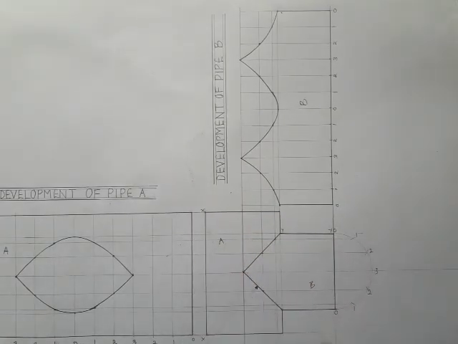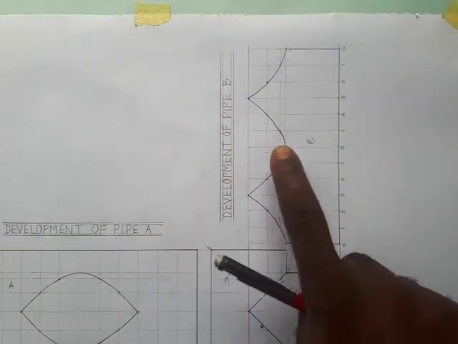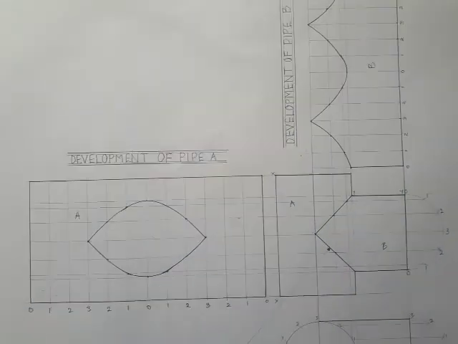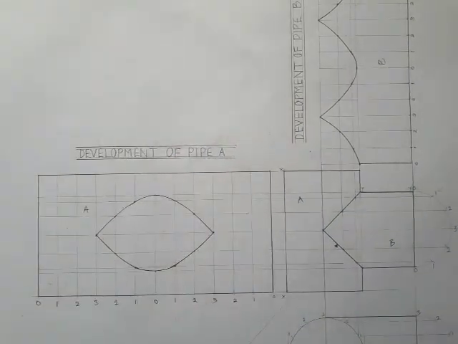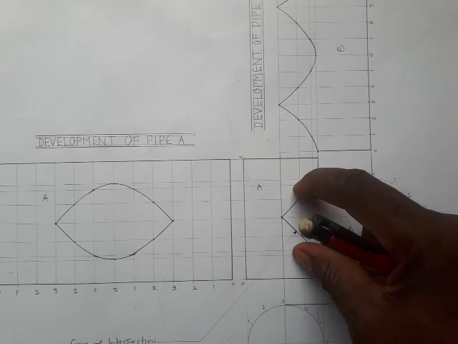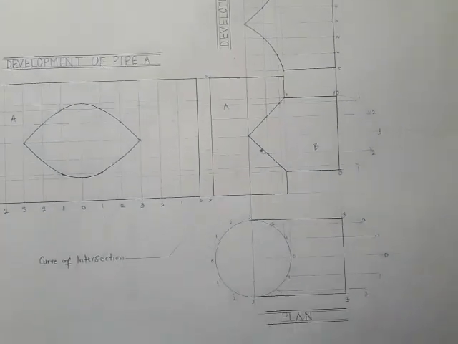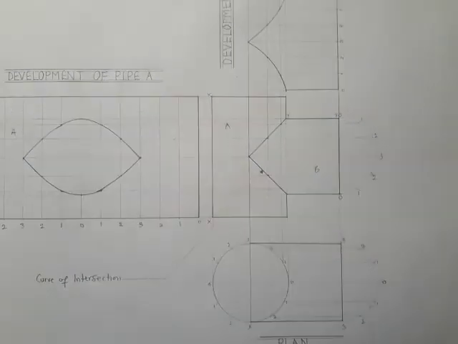All right. You can rewind this video, play it over and over again if you do not understand. Now this is the development of pipe B. This is the development of pipe A, and this is the elevation, and this is what? The plan.